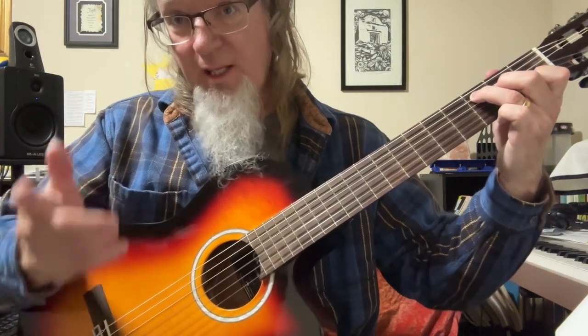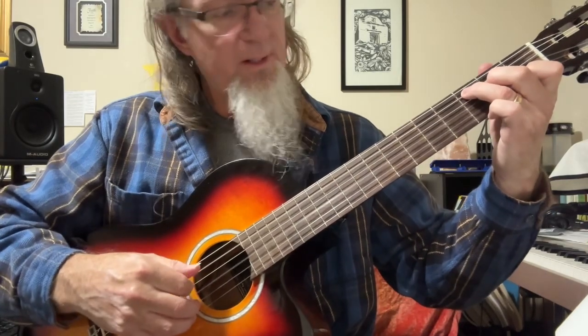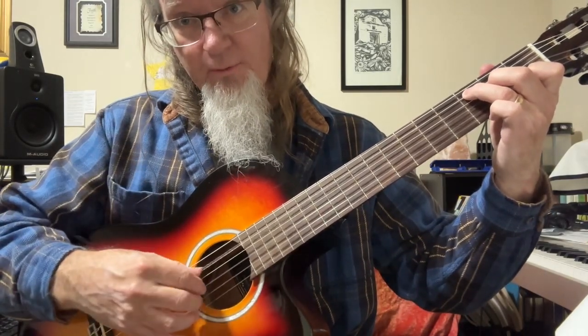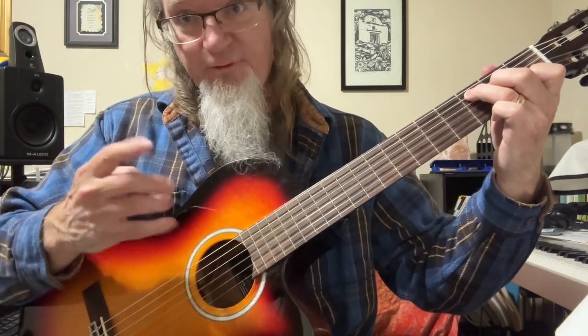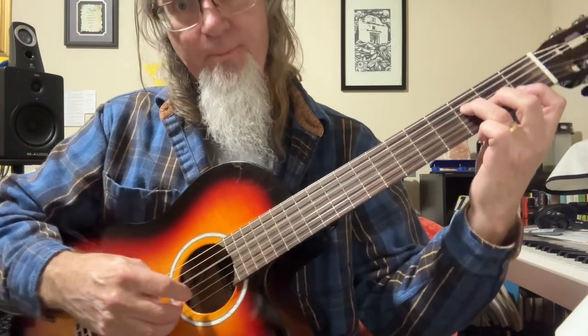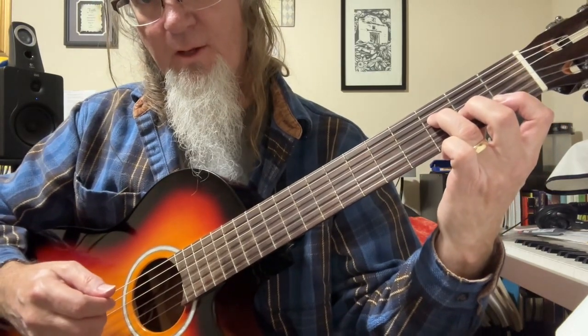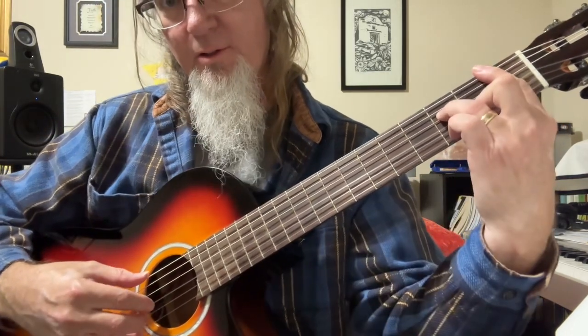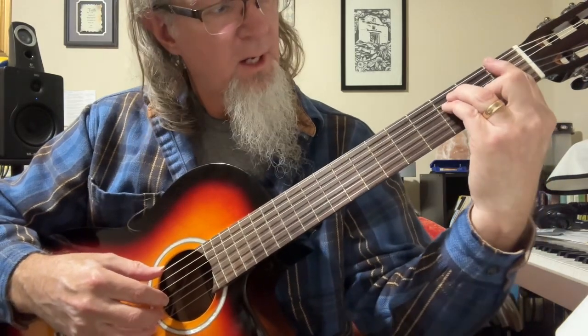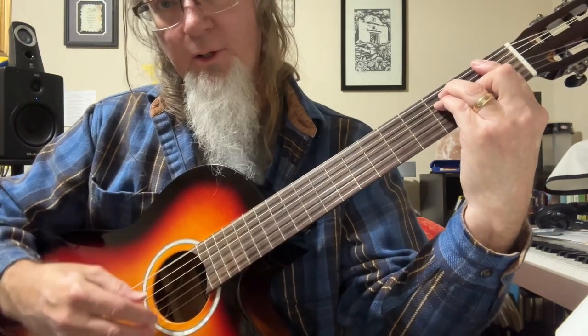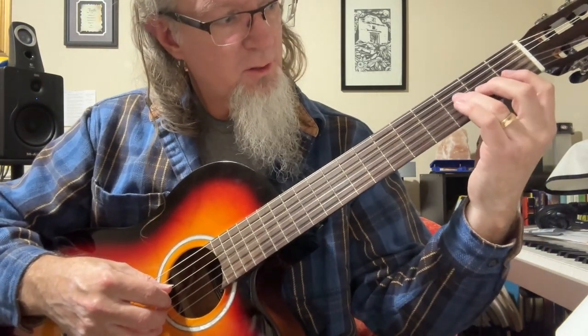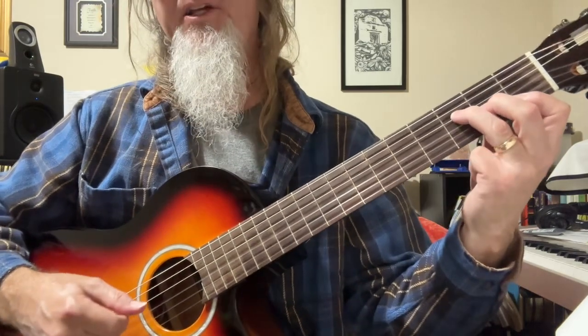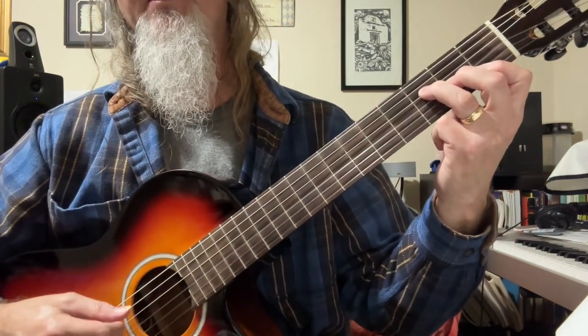So now in the key of C, there is a C chord, of course. The 4 chord is the F chord. There's the small F chord. There's this great big one here, the bar chord. I'll just show you on this one. Less fingers to get in the way.